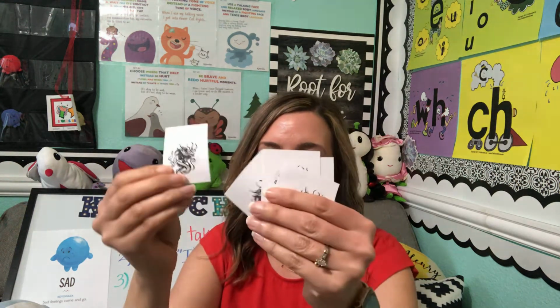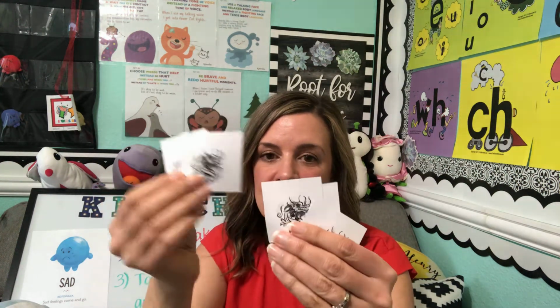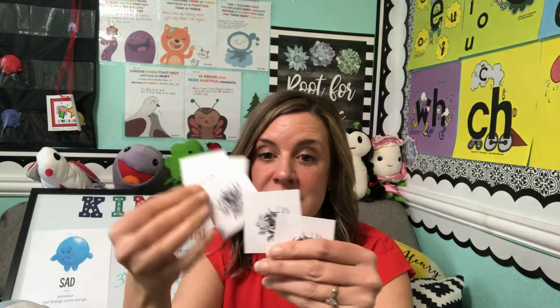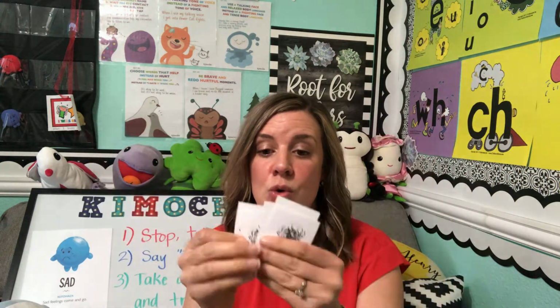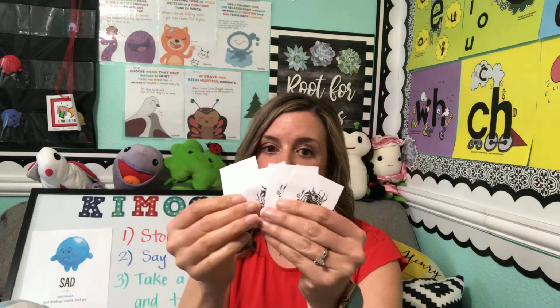So the reason I want you to cut your dragons apart is so that we can physically move them around, and you know the whole in the problem is 5. When you're subtracting, it's really, really important to make sure you always start with the whole, or the number of objects that you have.